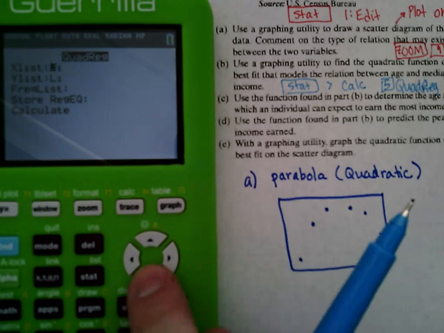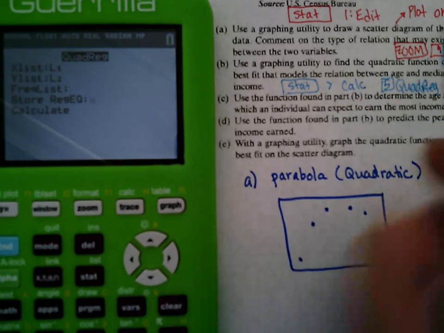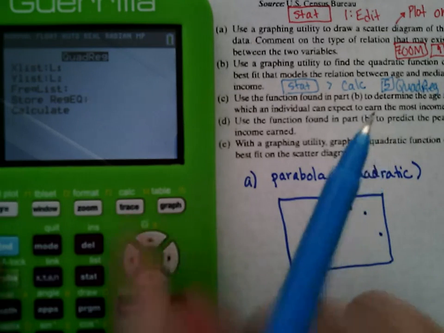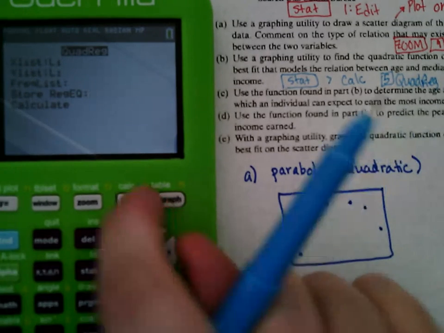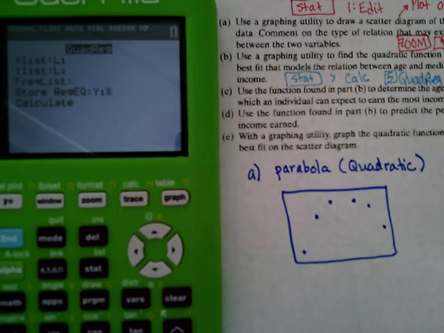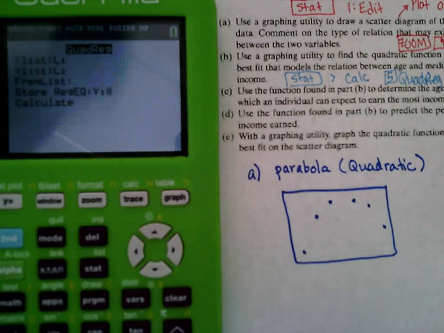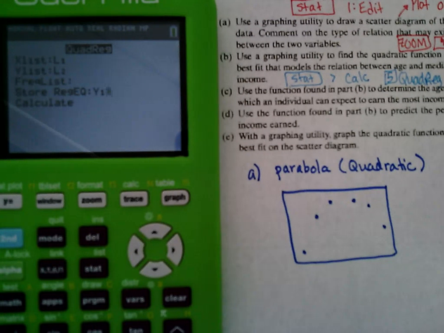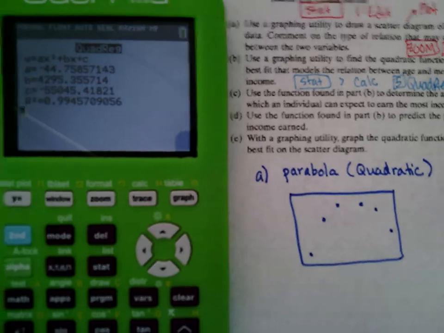X list is L1, Y list is L2. We don't have a frequency list, and we'll go ahead and store that. Remember to store it. One way we can do that is alpha trace for Y1. The other thing you can do is vars, Y vars, function Y1. And then we need to calculate. And here is the equation.